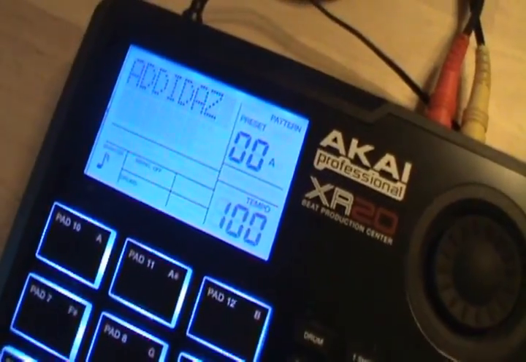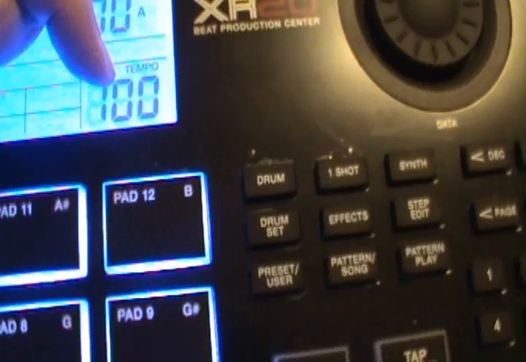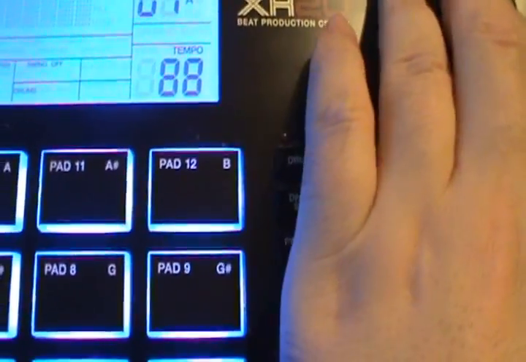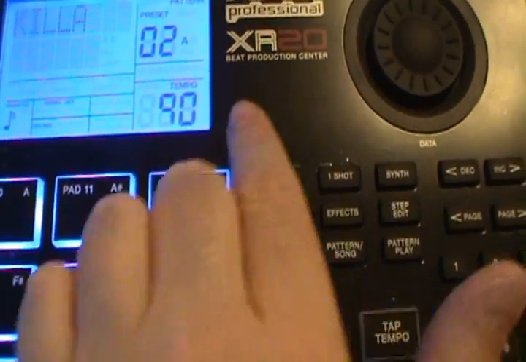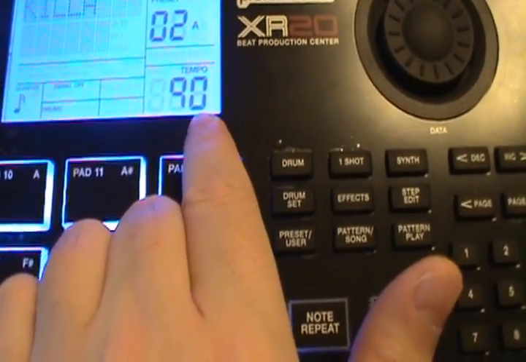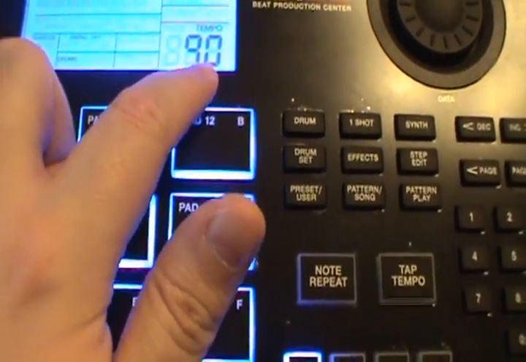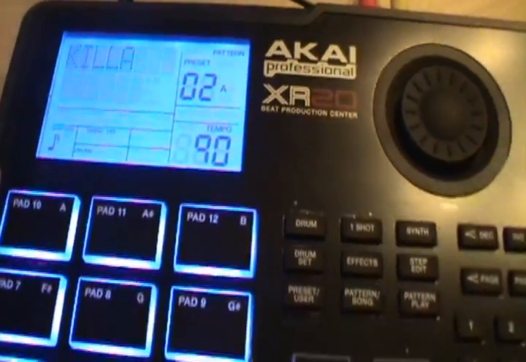Something that you probably noticed when I was switching the patterns is that we have one pattern set with 100 BPM, another is in 88, another is with 90 BPM, and when you are switching patterns they are switching the BPM, and so you have every pattern with different tempo playing. Well, this is something that you can override.